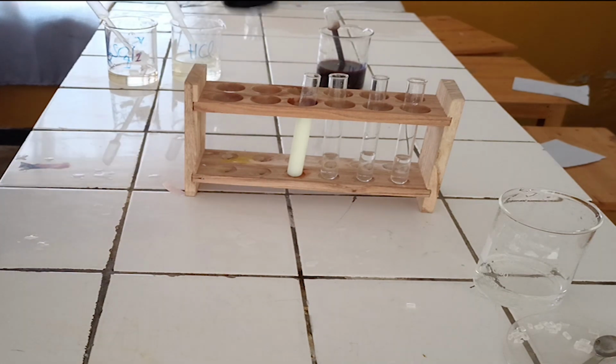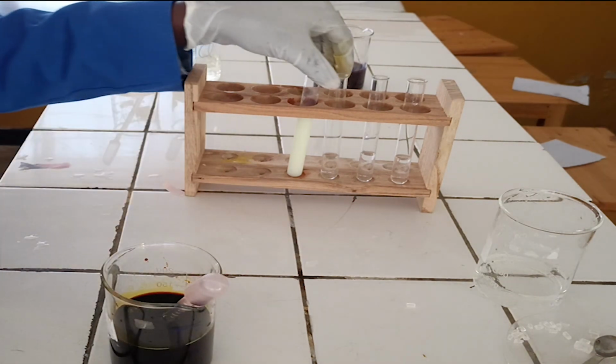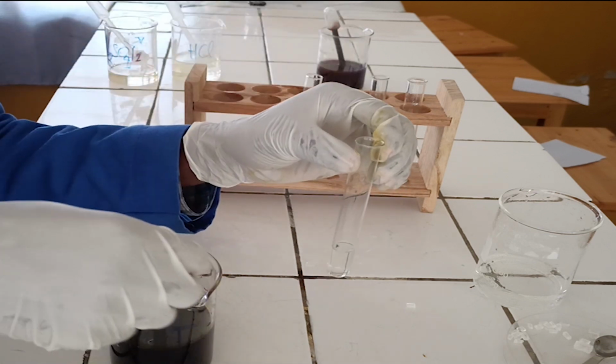First confirmatory test. To the second test tube, add iodine solution.